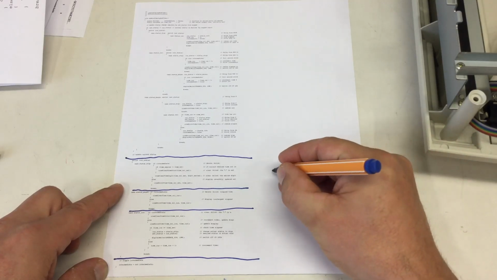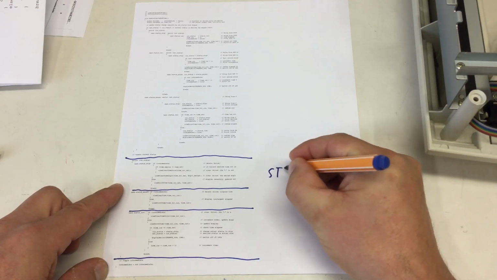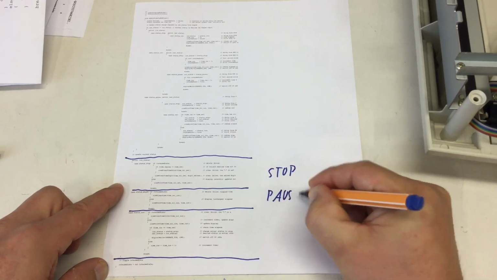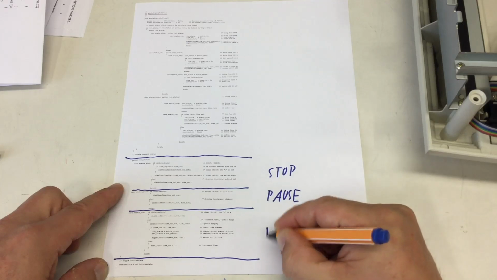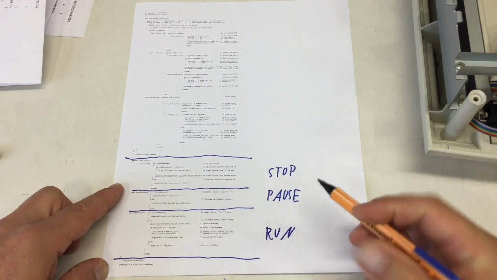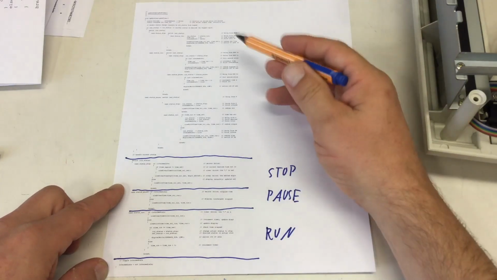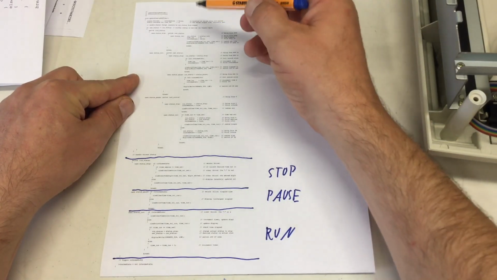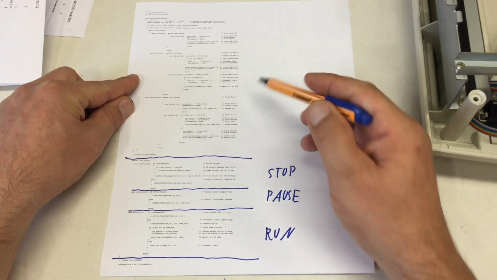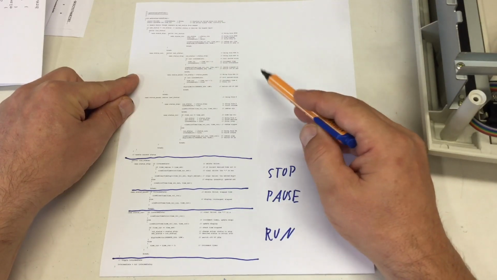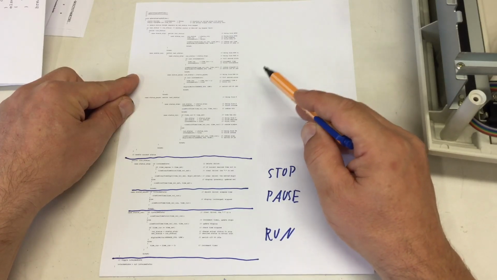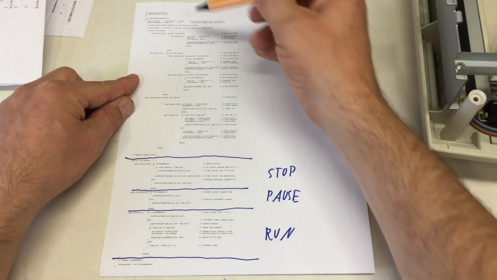So this would be my, we're stopped, we're paused, and we're running. Okay, and the top section is a case statement inside a case statement, which is only executed if we want to change the state. That is, if a button is pressed: run, stop, or pause.